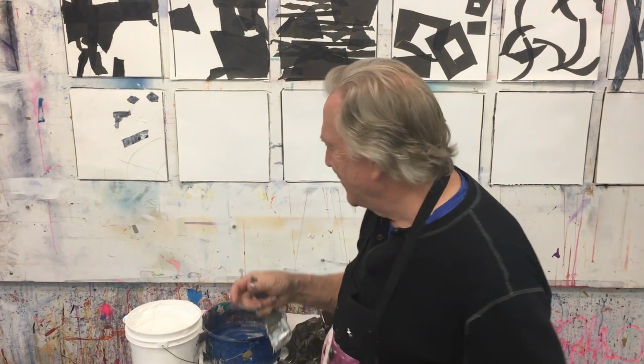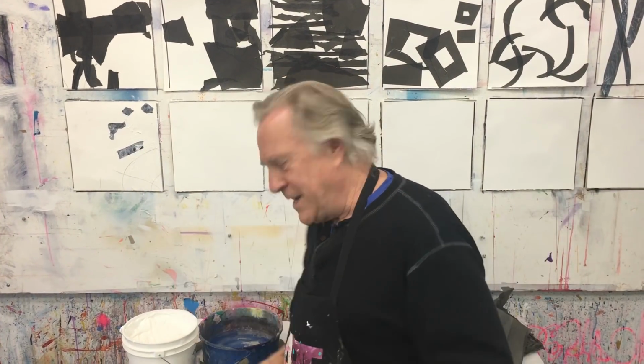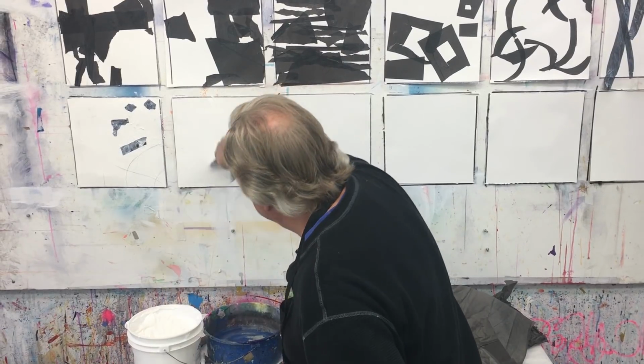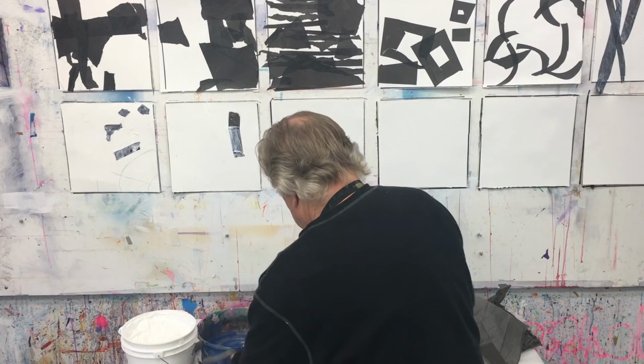Let's move on to the other one right here. This one is called, well, we call this meandering. Kind of like a Jackson Pollock painting. It meanders all over the place. So I'm going to get going on this one. Glue all over the place. Meandering.